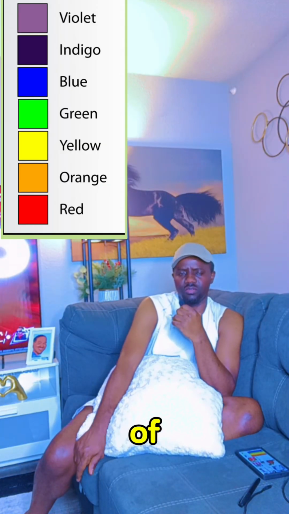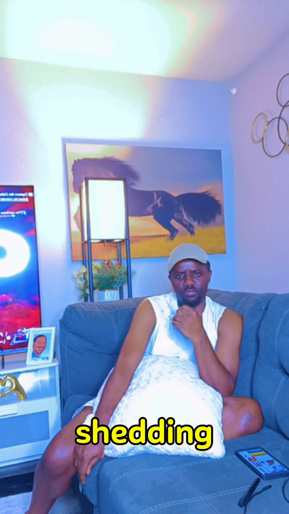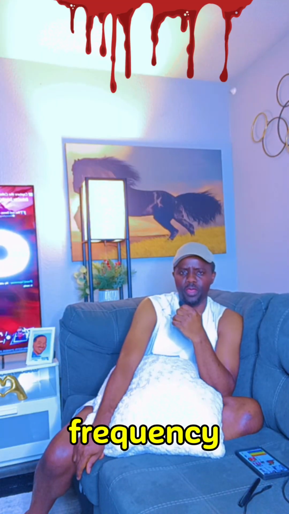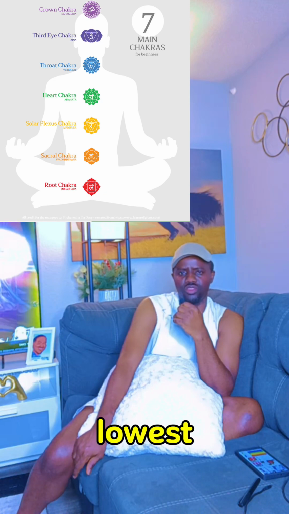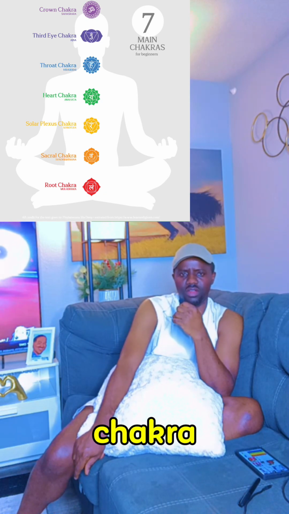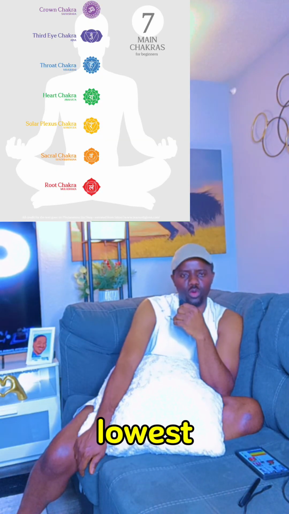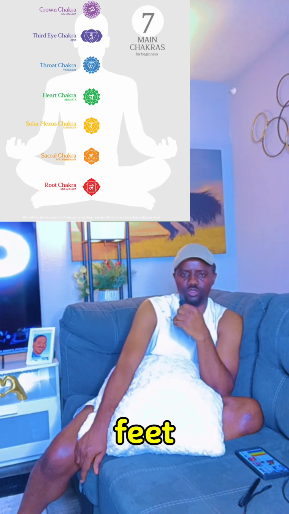The color red indicates shedding of blood, which is usually of low frequency. So it is the things usually of the heart, vibrating from a lower chakra. If we look at the chakra system, we also realize that the crown chakra is usually purple, and the lowest chakra, which is the root chakra, is usually red. This indicates that the crown itself ought to be purple, and the lowest frequency, which should be on the feet, should be red. So it will not be ideal.